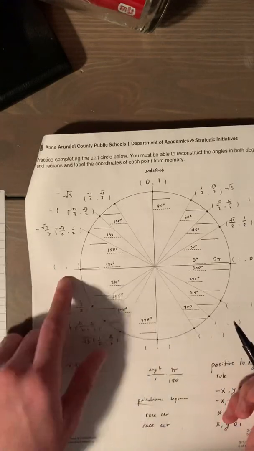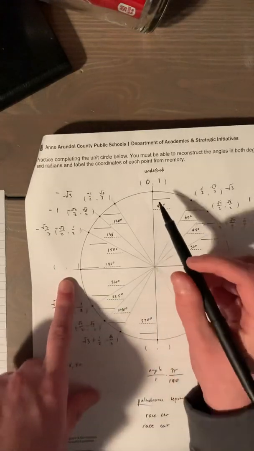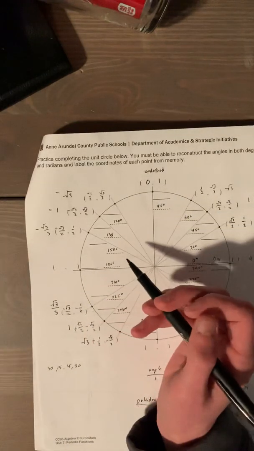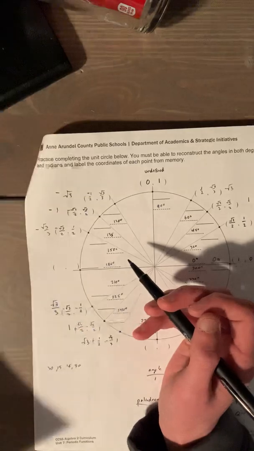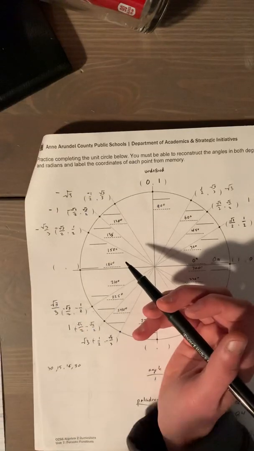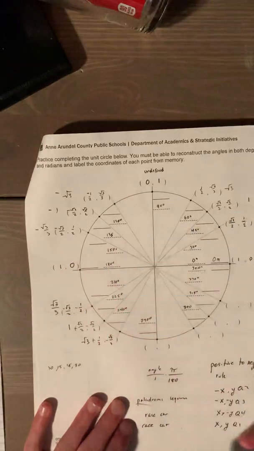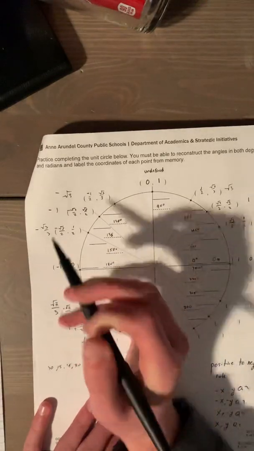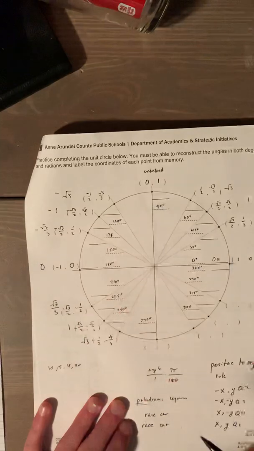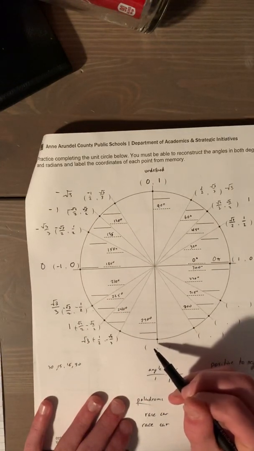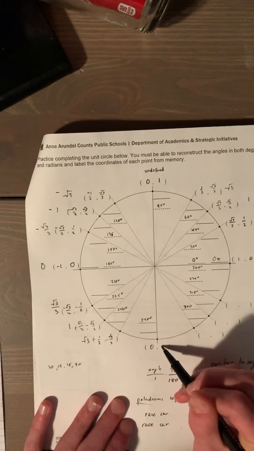Here, I forgot to do these. So here, this switches, so it becomes 1, 0, except this time it's negative 1, but the tangent value is still 0. And then for this, it becomes 0, negative.